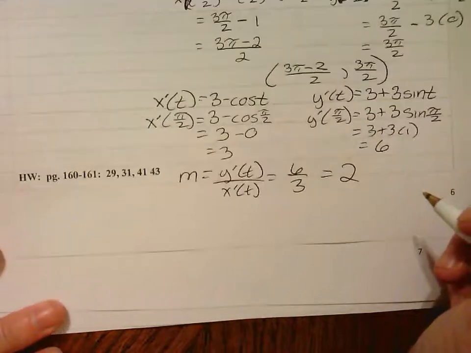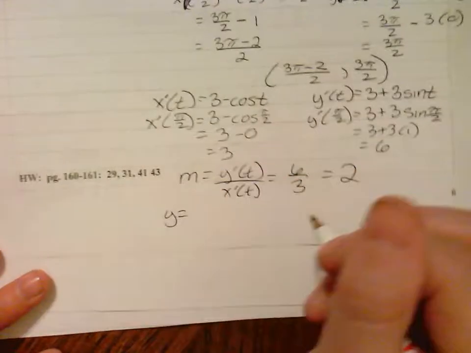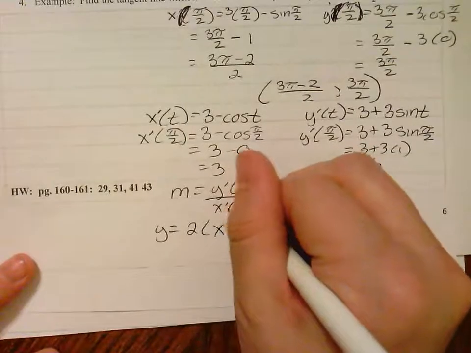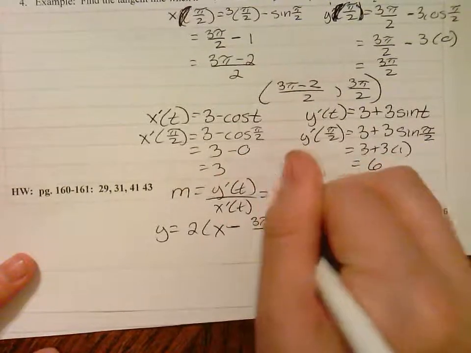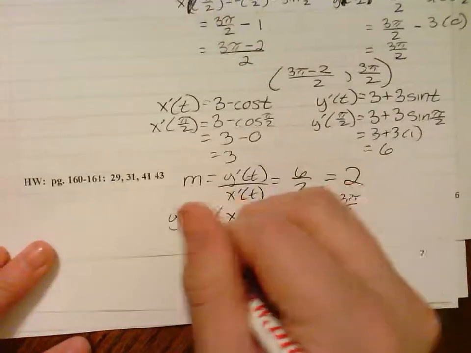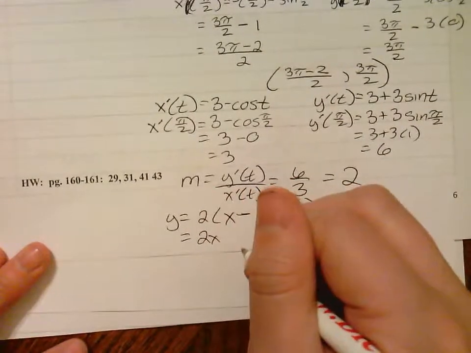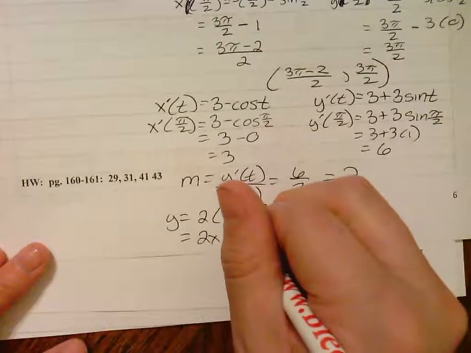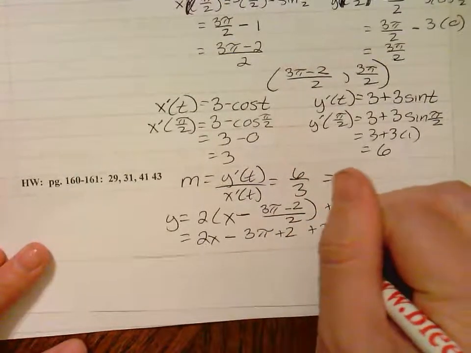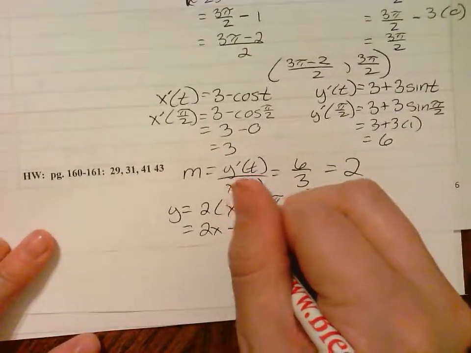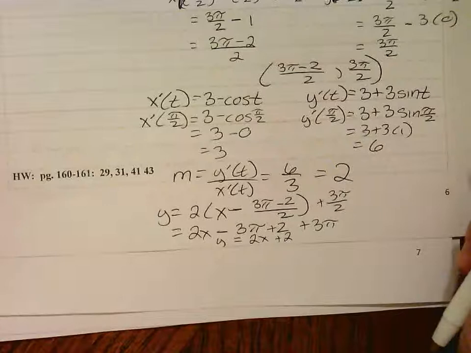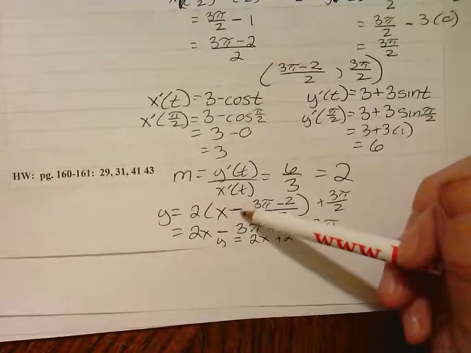And your equation of the tangent line is going to be y equals m times (x minus x1) plus y1, which is going to be 2x minus 3 pi plus 2 plus 3 pi, which is going to be 2x plus 2. There's your equation of the tangent line. Now, where I get that plus from, you have to distribute the negative.